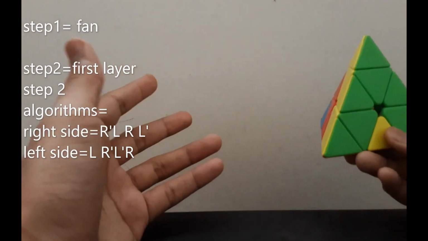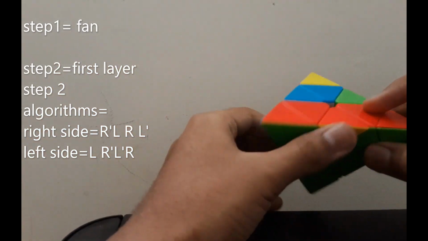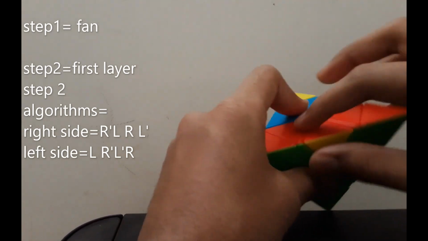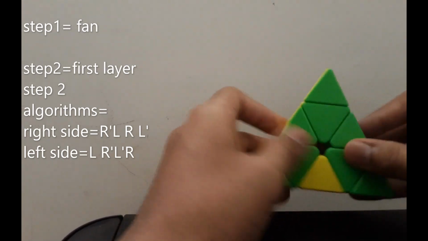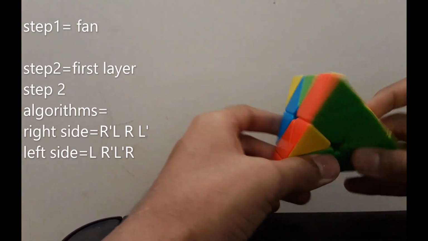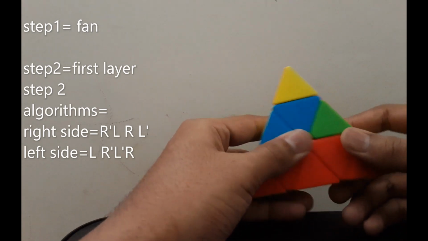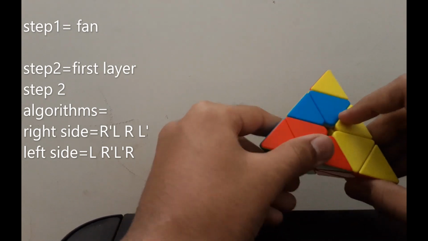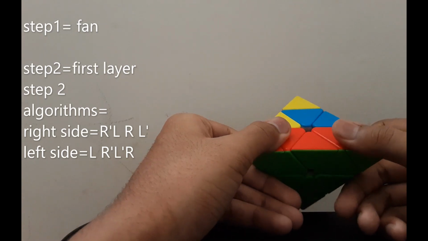And the next step is to go on with further solving, which is the first layer. The first layer comprises the entire fan and its corresponding edge pieces put together. Here, as we see, two edge pieces are put together. And here I will give you your first algorithm. So the algorithm goes R prime L, L prime R. You get that?